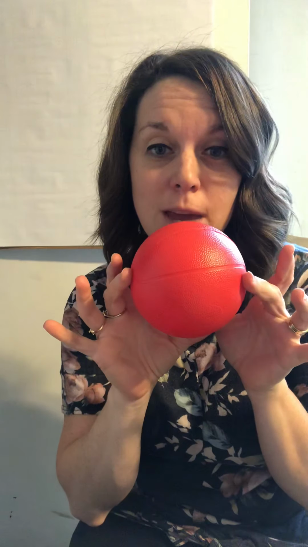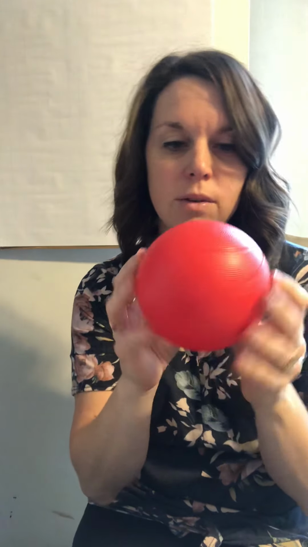All right, this here is a ball, right? Well, the shape name is a sphere. Sphere, okay? So this is a sphere, which is just like a ball. It doesn't have any shape that we can recognize out of it. It's just all round. It's full of air, you can hold it, you can throw it. We've got a sphere.